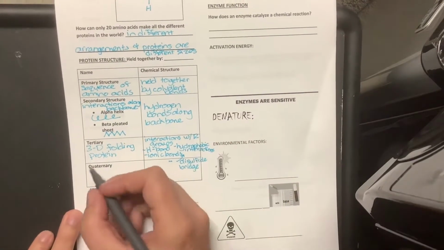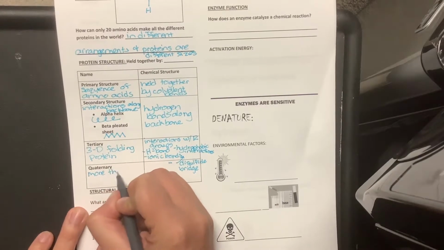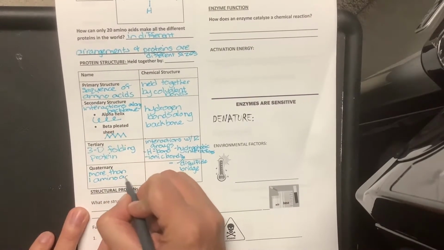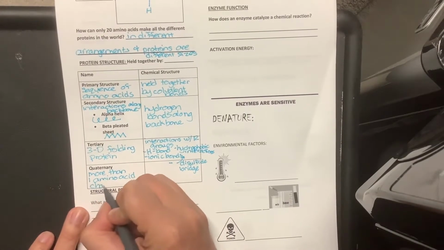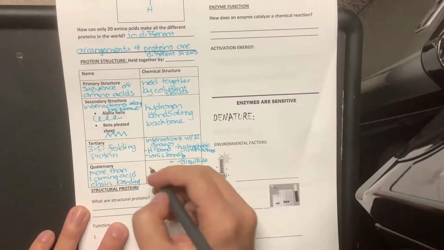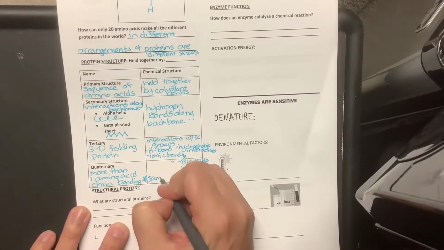And then in the quaternary structure, you get more than one amino acid chain bonding. And it's the same type of bond as in tertiary structures.